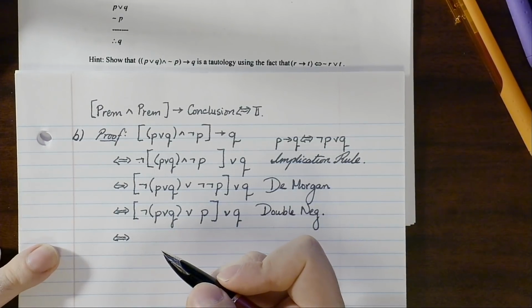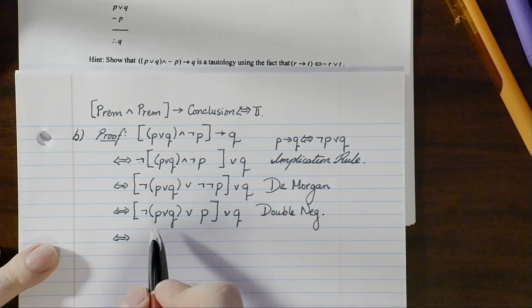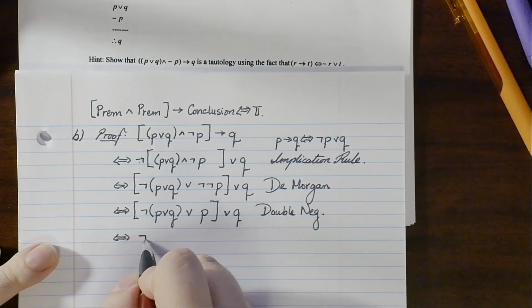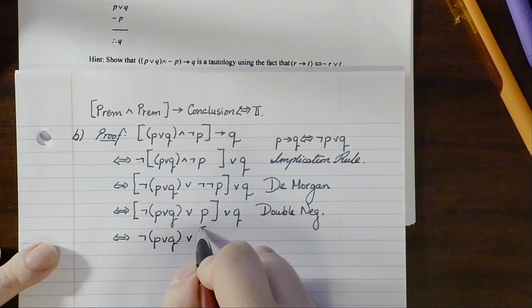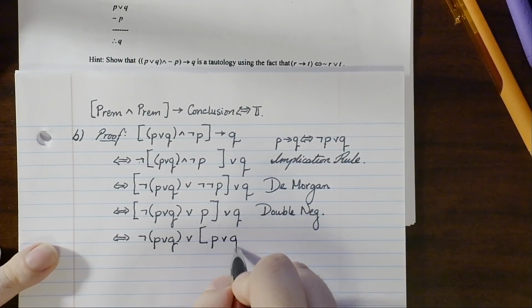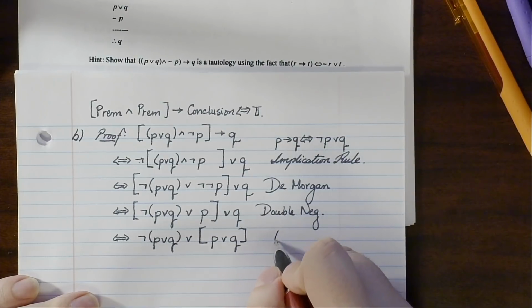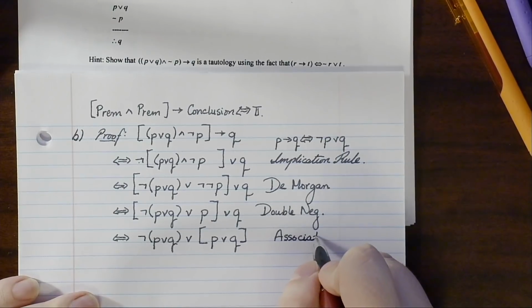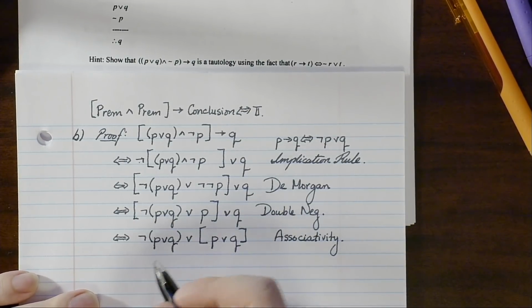Then the next thing I'm going to do is shift the brackets, and I can do this by commutativity. So by commutativity, I'm going to do this. Or, okay. So that's the associativity, because that's just shifting the brackets. Commutativity is when I change the orders, and I'm not doing that. I'm just moving the brackets.